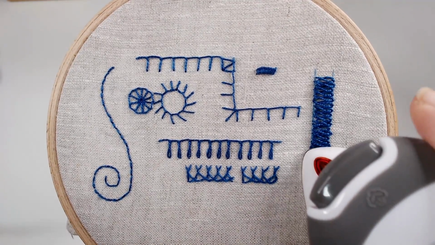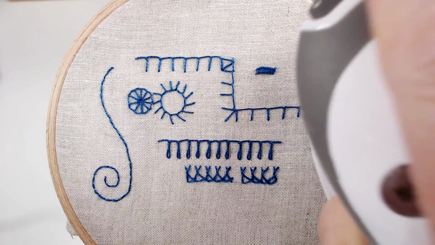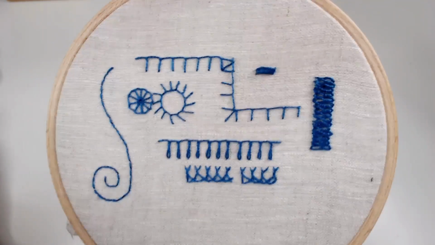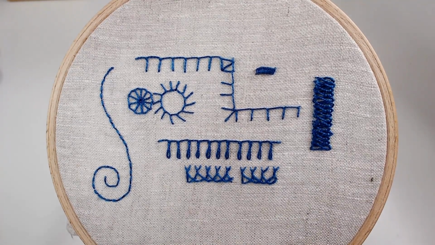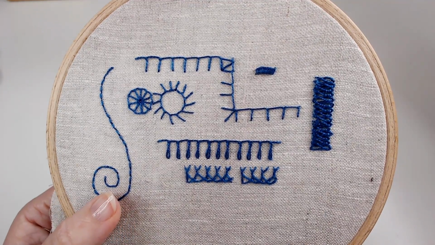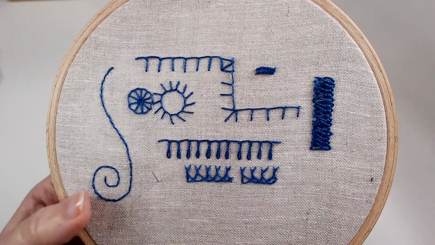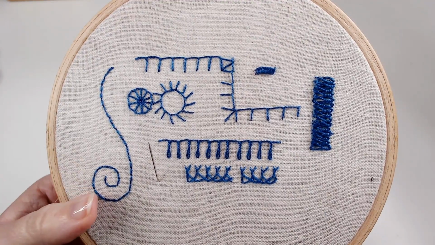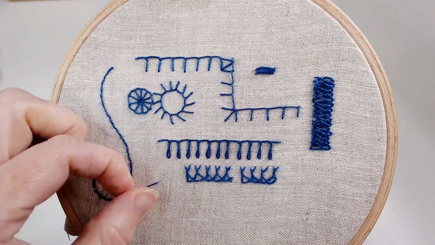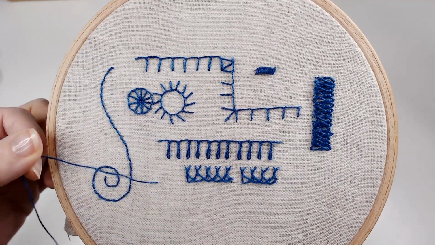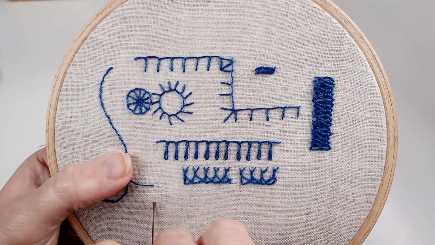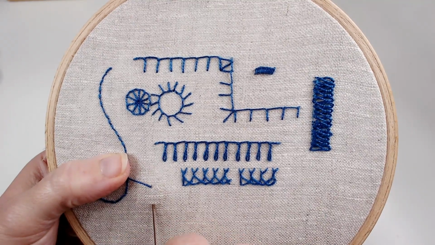Now this stitch is the nemesis of many an embroiderer, but if you follow some basic tips you should be fine. So what we're going to learn is a bullion knot. Let's work it down here in this little space. So we're going to bring our needle through and pull through our thread, and then we're going to loop our thread around. We're going to take our needle back through the fabric and up where we started.